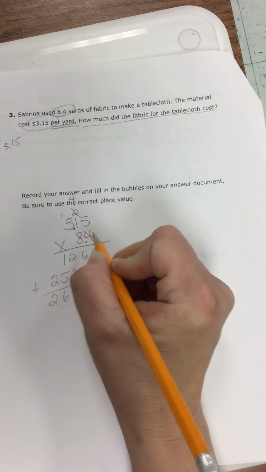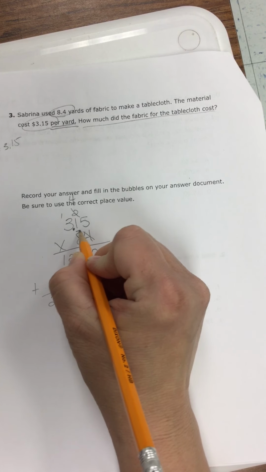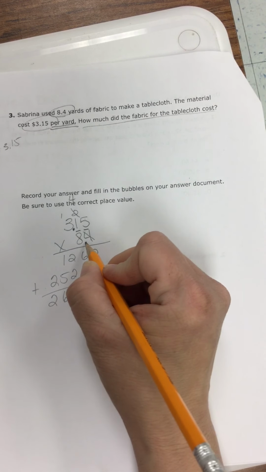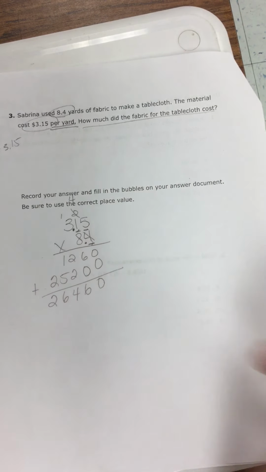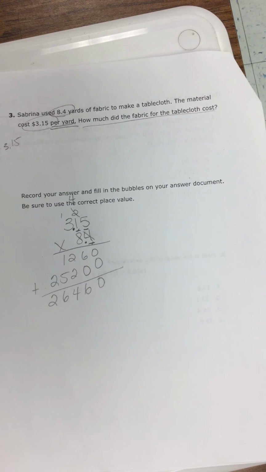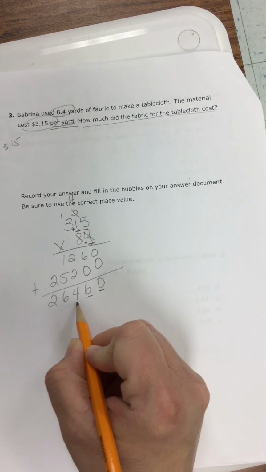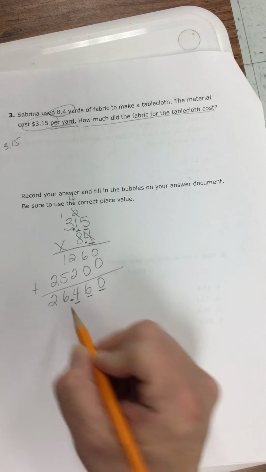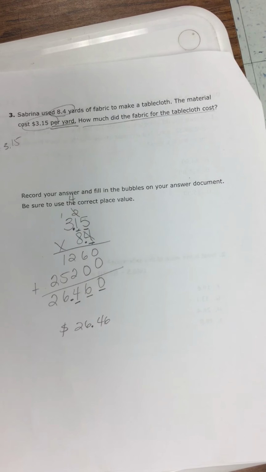Now I look at my problems. I had 3.15 and 8 4/10. 3.15 has 2 decimal places behind it. 8 4/10 has 1. That's 1, 2, 3 total decimal places in my factors. That means in my answer, the product, I'm going to go over 1, 2, 3 places and place my decimal. 26.46. $26.46.